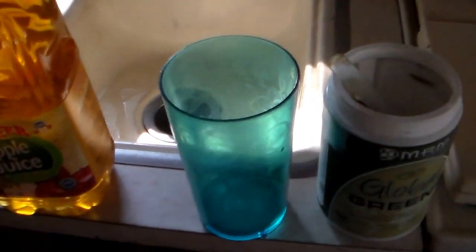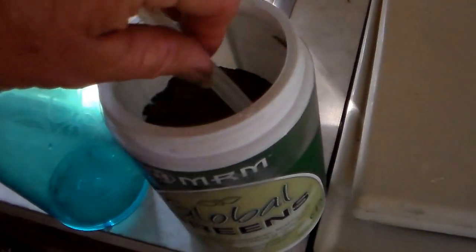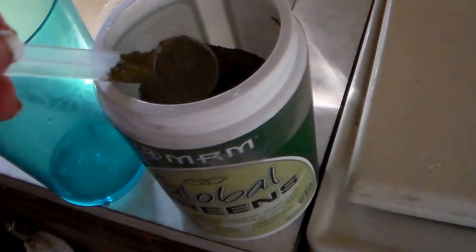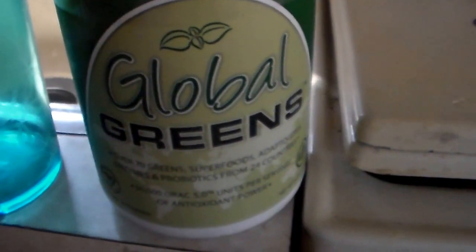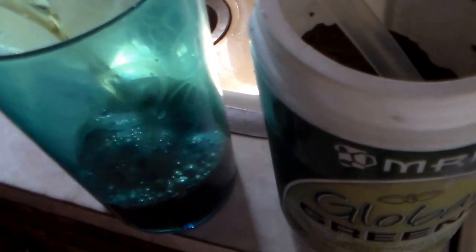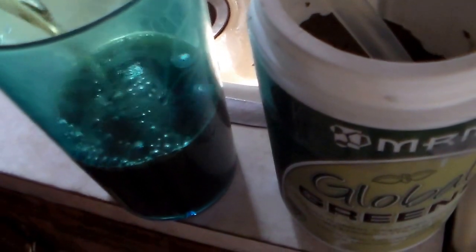Now, this is an experiment to show how sediment formed during the Noachian flood, and how sediment forms to create the geologic record, the fossil record. This is greens, different types of plants, and I'm going to mix it here in juice. I'll use apple juice because it's the clearest juice, so you can see the sediment.